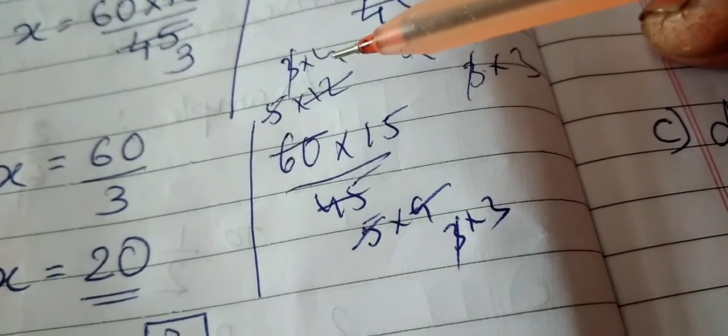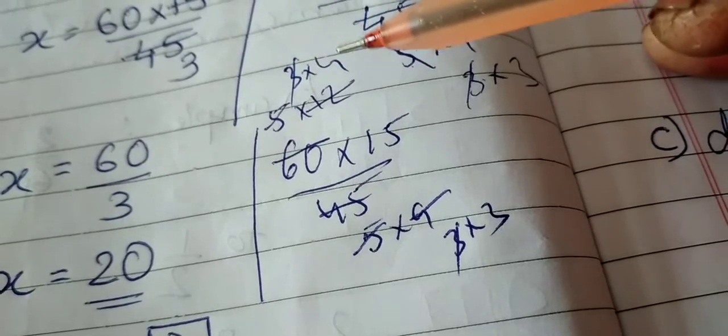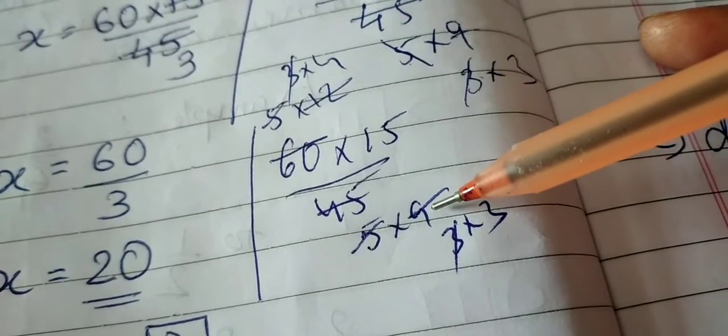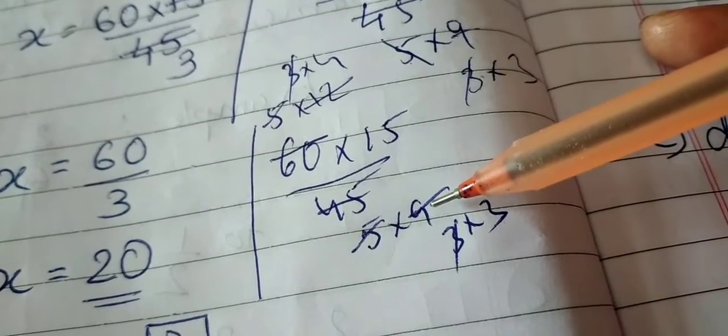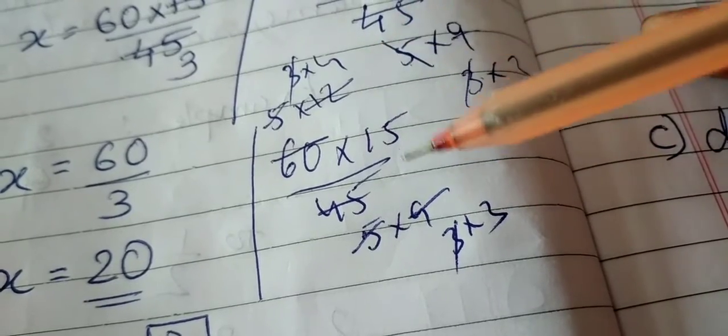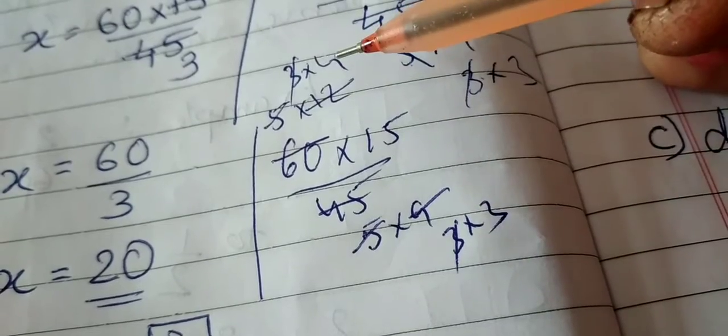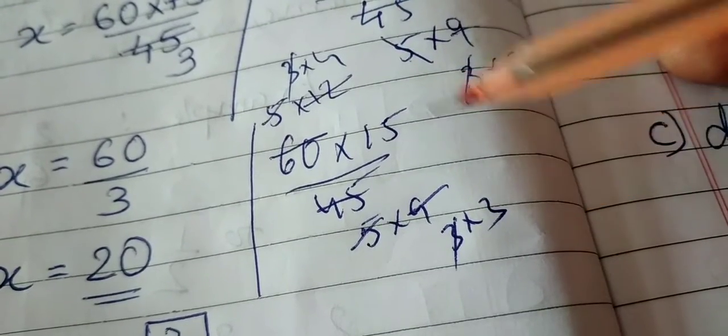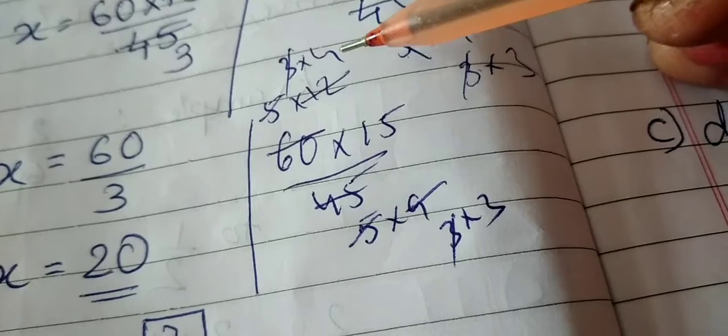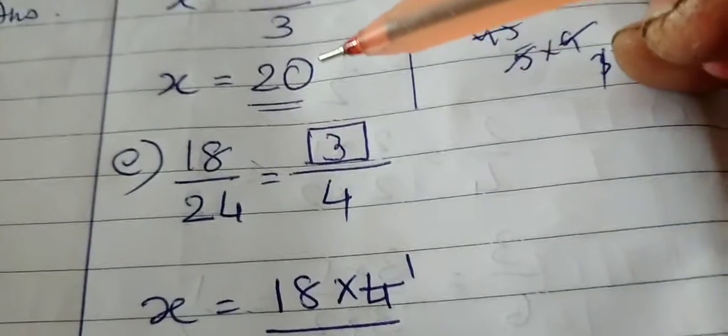Here we can write 6 2s also, but I didn't take 6 2s because 2 is not common in 9. 9 और 12 में कौन सा कॉमन है? 3 is common. So 3 4s are and 3 3s are, 3 got cancelled. So we have 4 upon 3 and here 15 is left. So 4 15s are 60 divided by 3. Finally you get the answer 20.